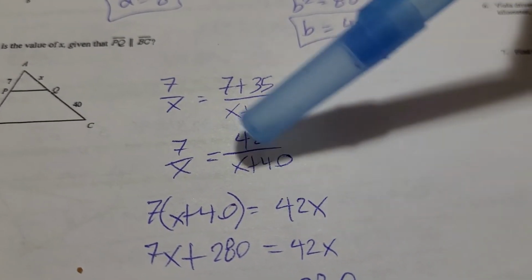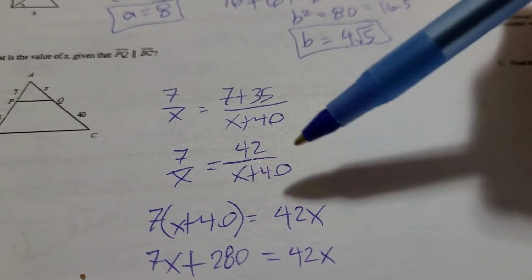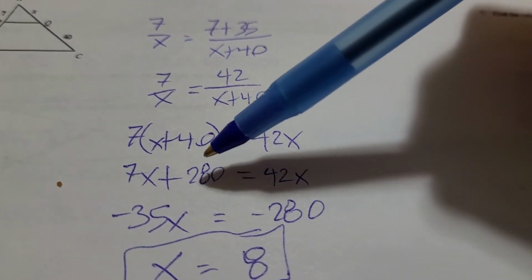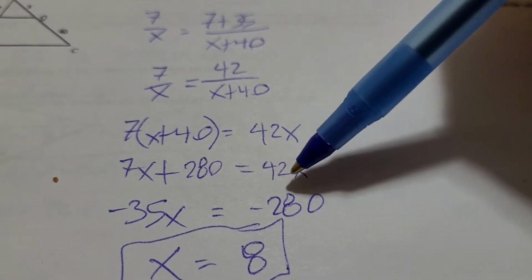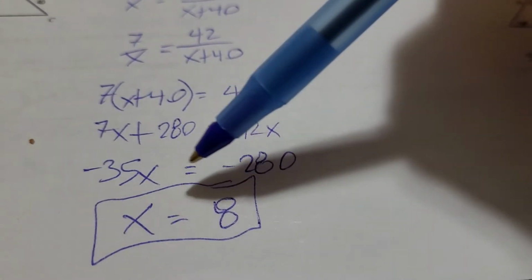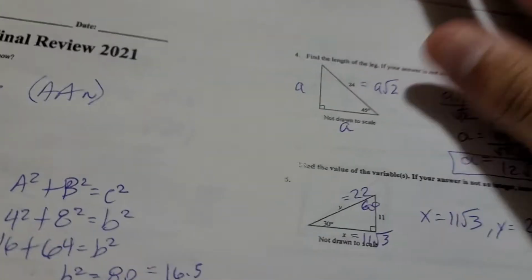Let's cross multiply. 7 times the whole thing, x plus 40, in parentheses, equals x times 42, which is 42x. You need to get the x's on the same side, so subtract 42x from both sides, subtract 280 from both sides, and divide by negative 35. You wind up with x equals 8.